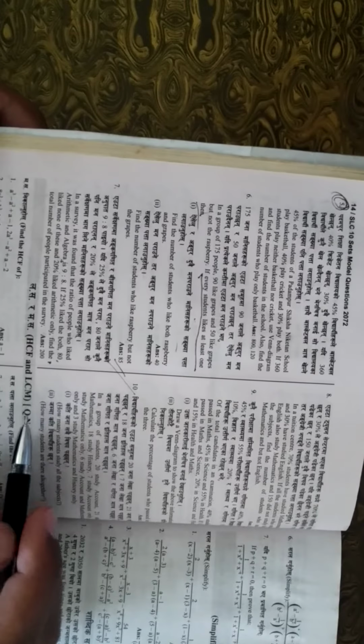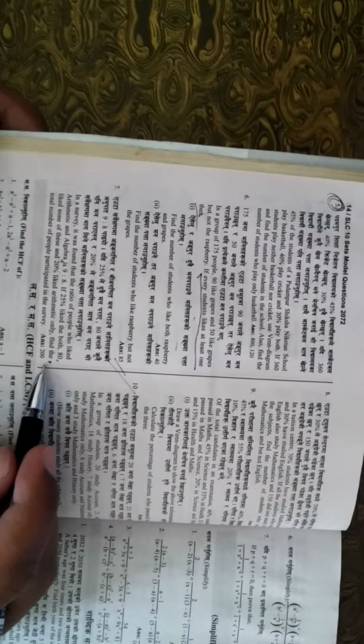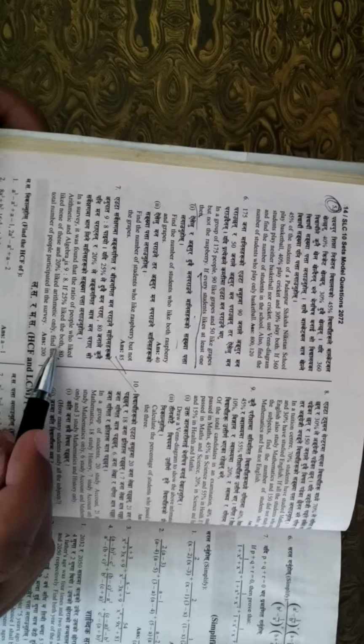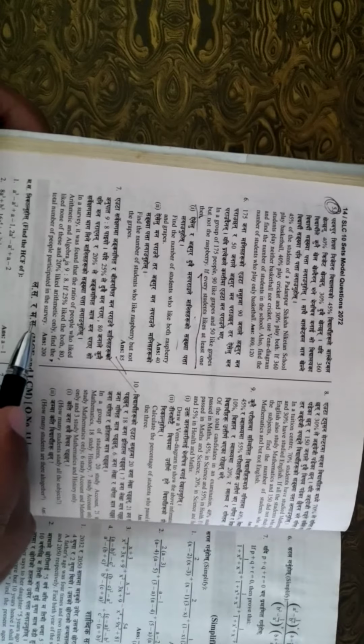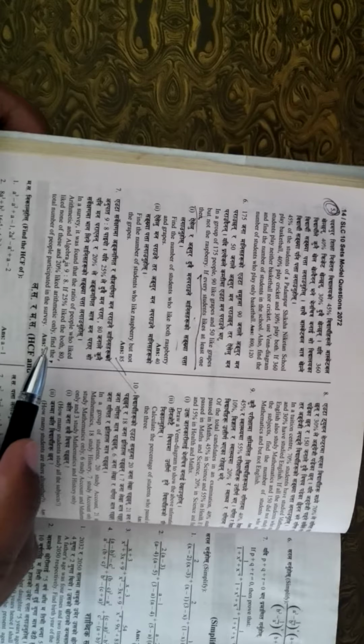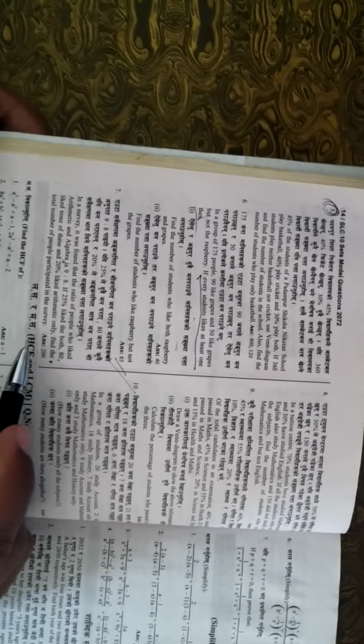So in this particular session, what we'll be covering is question number 7. What we've been given is that in a survey it was found that the ratio of people who liked arithmetic and algebra is 9:8. If 25% like both, 80 like none, and 20% like arithmetic only, find the total number of people who participated in the survey.